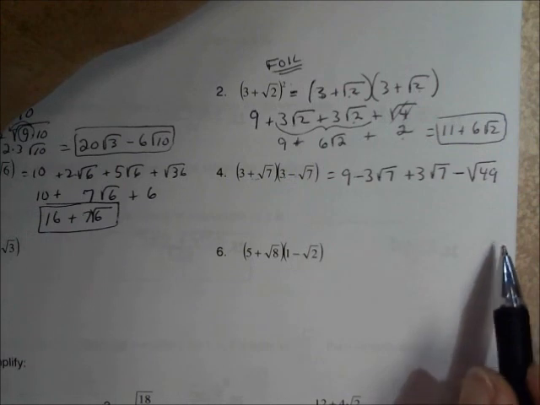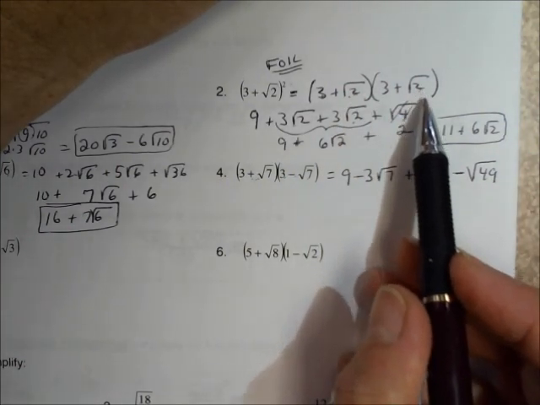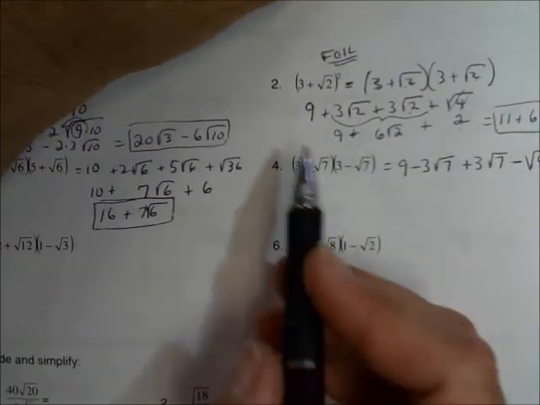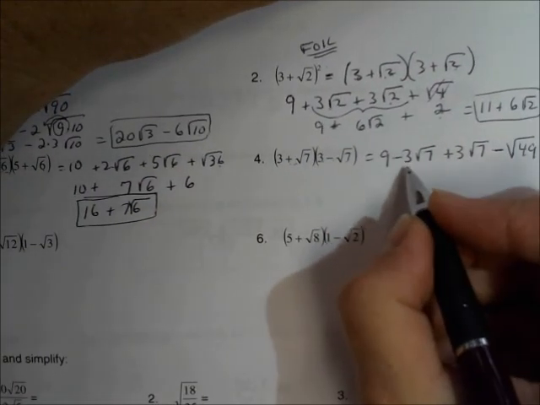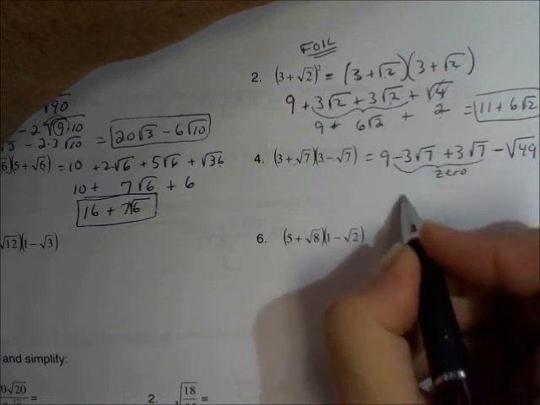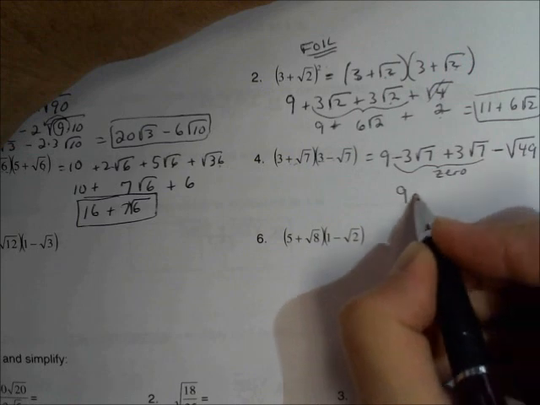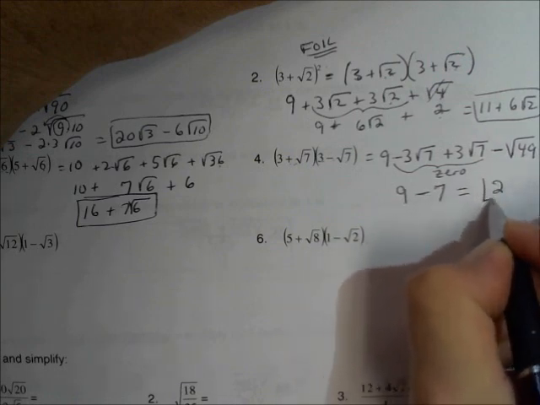And you might have noticed that if you're multiplying the square root of 2 times the square root of 2, you're going to just get a 2. The square root of 6 times the square root of 6 is just 6. So these two combine to 0. So what we have is 9 minus the square root of 49, which is 7. So that answer is just a 2.